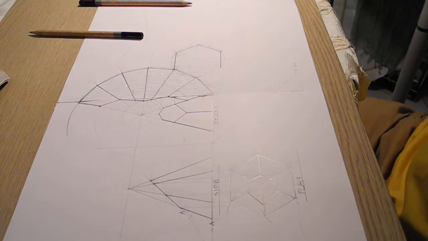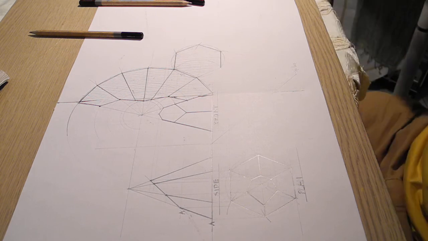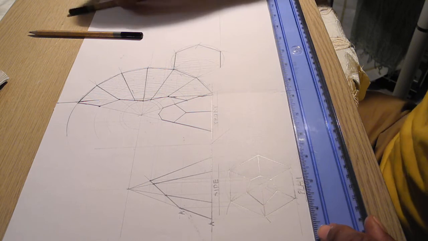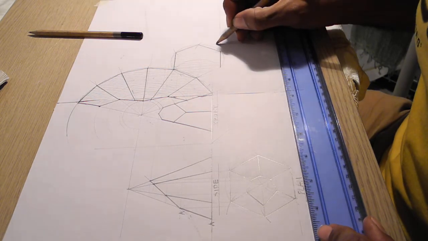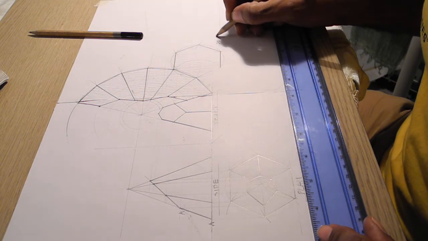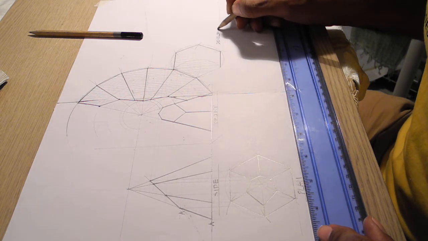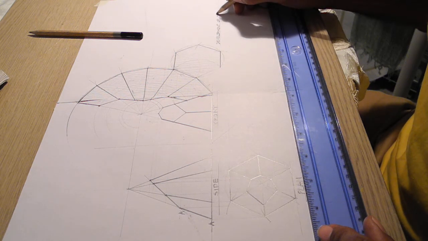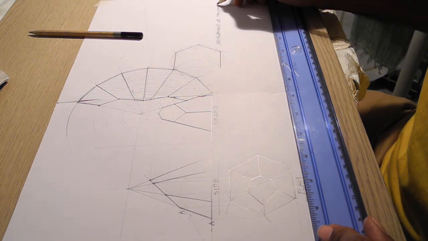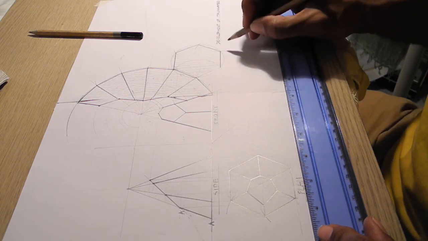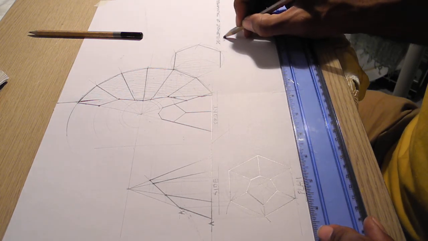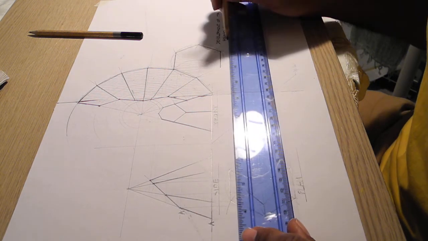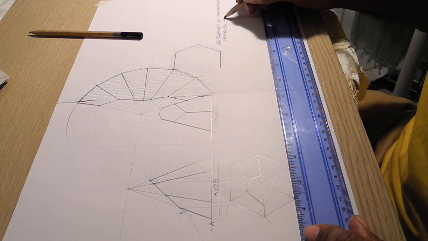Yeah, so that's it. So now, let me just label this. This is now development. Call this a development of truncated hexagonal pyramid.